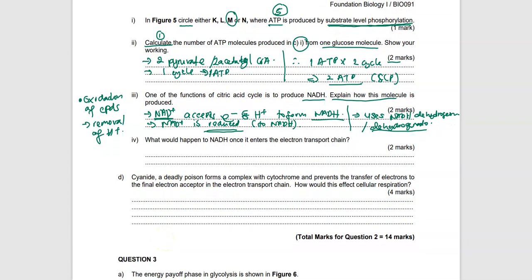Question 4. What will happen to NADH once it enters into the electron transport chain? So 2 marks. NADH will be oxidized, or NADH releases electrons to the ETC. So 1 mark. The first point is oxidation of NADH, or releases electrons.